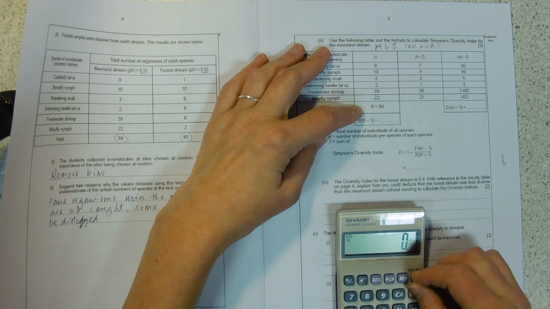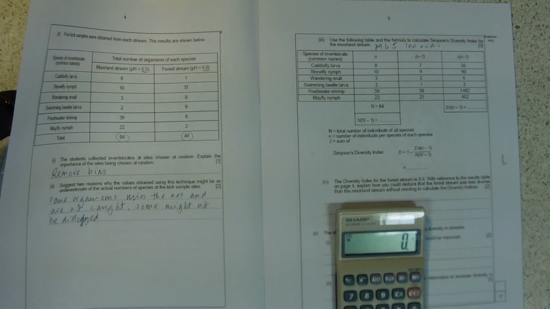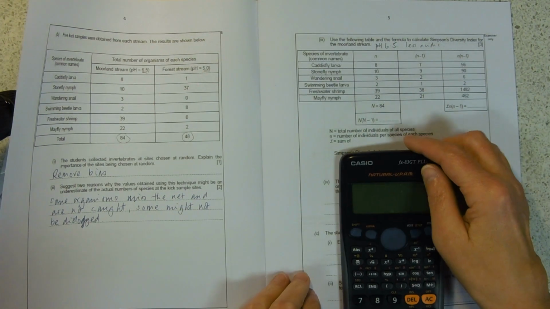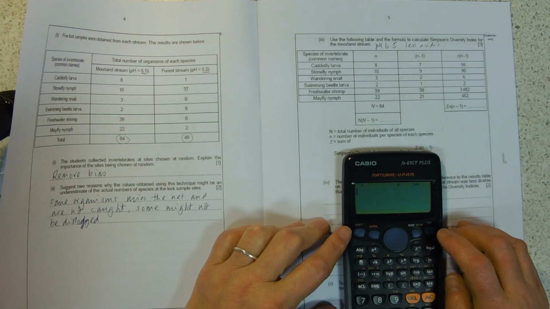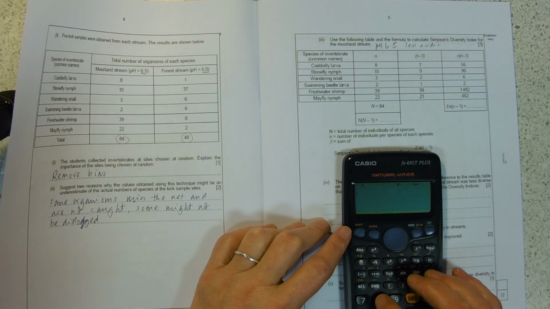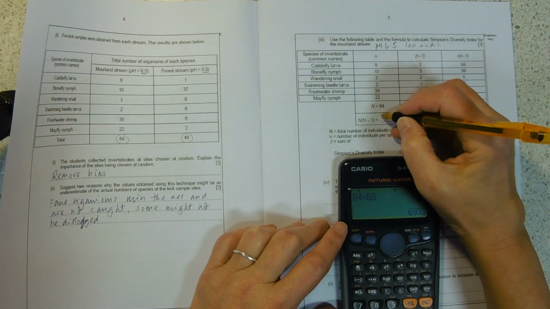You might need a bit better calculator than this in your exam. I suggest that you avail yourself of one of these. I find them pretty annoying, but you can put a lot of stuff in here. So we've got 84 times 83, this will get me a better answer, I'm sure. Oh, same answer. 6972.